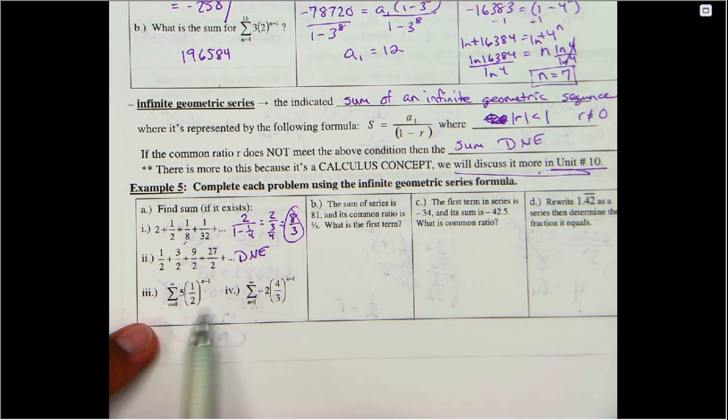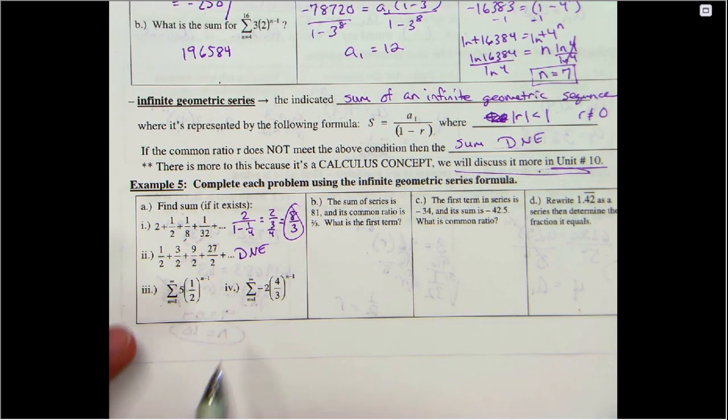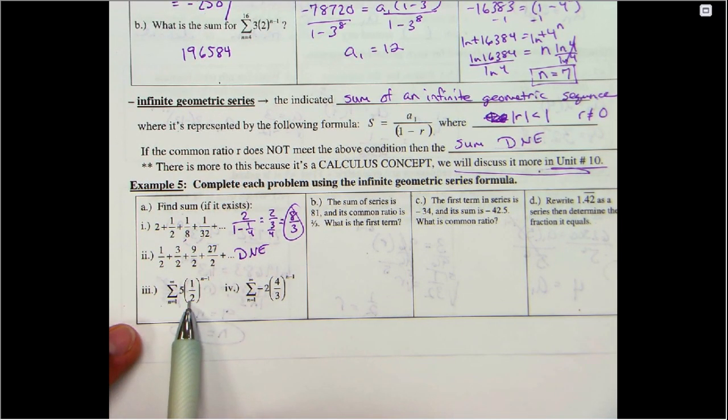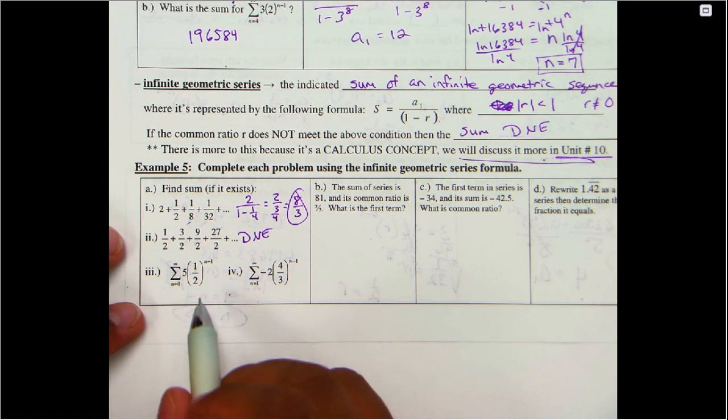What about this one? What's R? 1/2. Remember, this is your nth term formula, right? So your R is 1/2. So therefore, it has a sum. Now you can't type this in the calculator, so don't try. You have no infinity symbol. Okay. So, yeah, y'all were going for it.